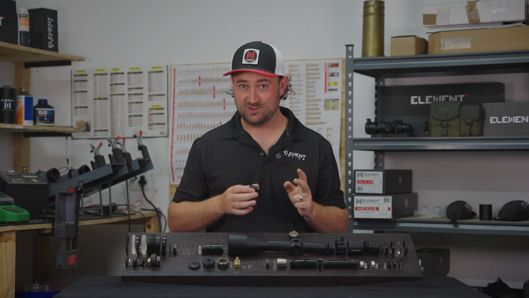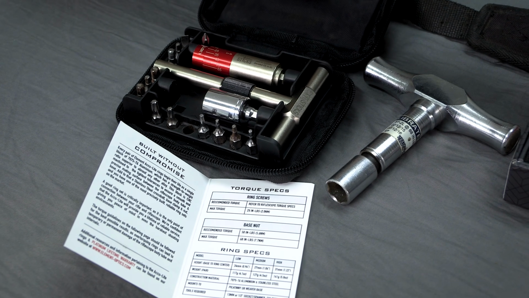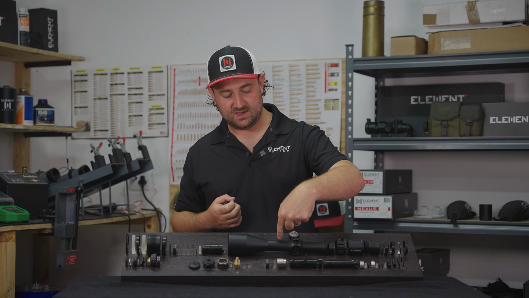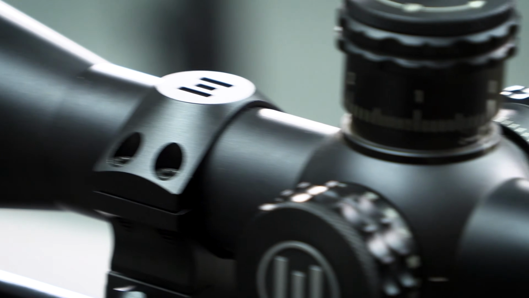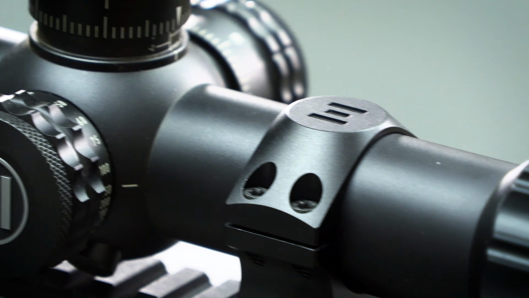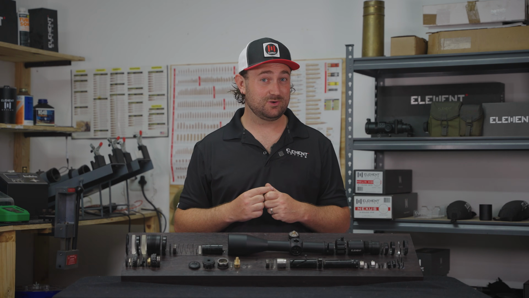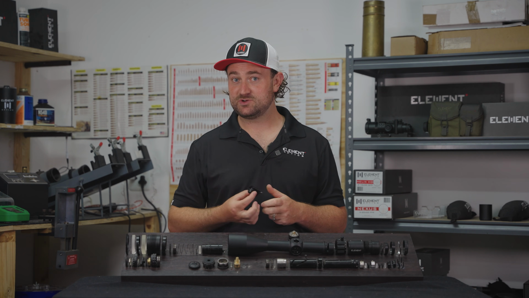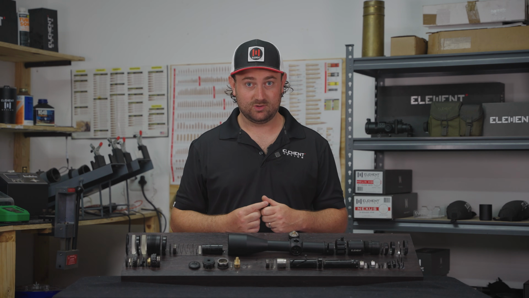When you torque down your mounts, it's critically important to use the correct torque, because it's possible to actually clamp your body tube right over here in front of the turret too tight and actually impinge this whole mechanism and stop it from working properly. So now you know, if your parallax feels extremely smooth, it may not be a good sign. It may mean that there's too much of a gap between the parallax cell and the body tube, and that's not always a good thing.